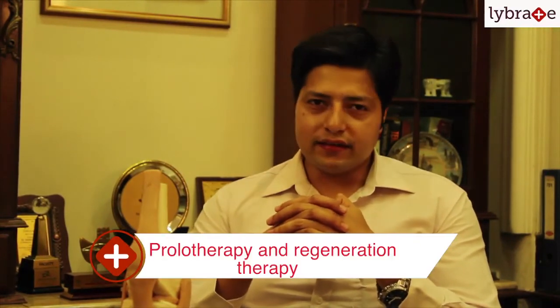There is something known as prolotherapy and regeneration therapy. Prolotherapy means that you actually stimulate inflammation artificially in that area, and you want the cells to come there so that the body can heal itself. So we use various substances like hypertonic saline, hypertonic dextrose solution, and platelet-rich plasma. By giving this, you are stimulating the healing, and hence stage 2 and early stage 3 can benefit from this procedure.